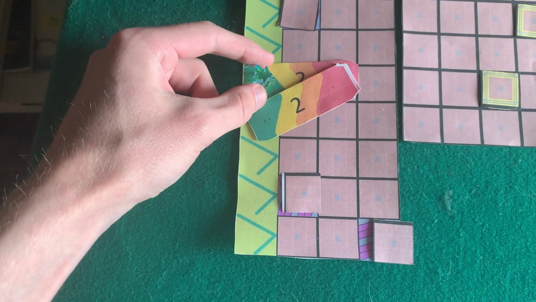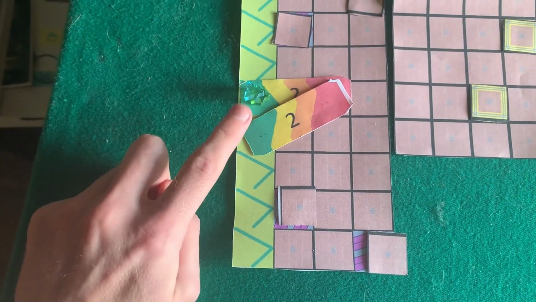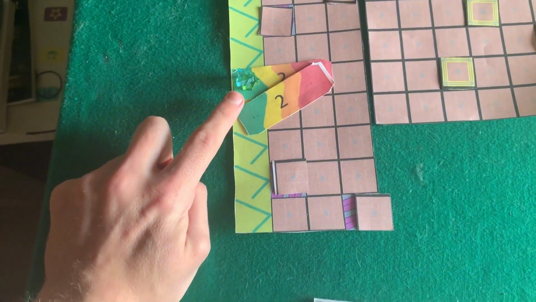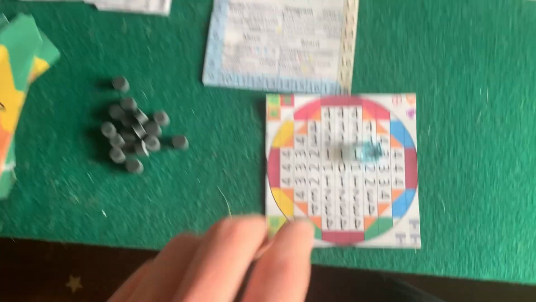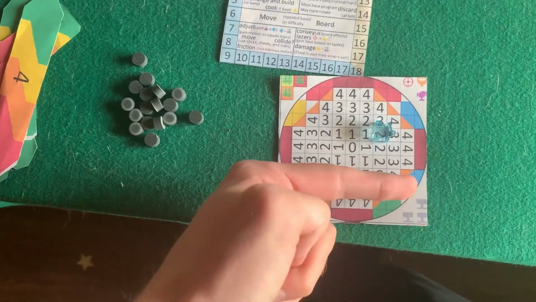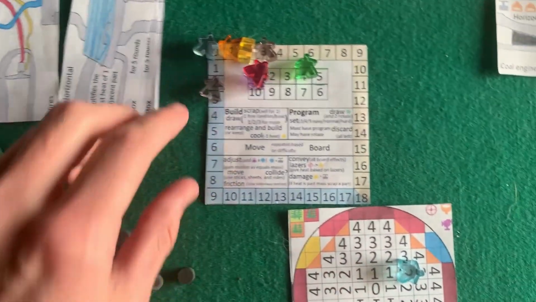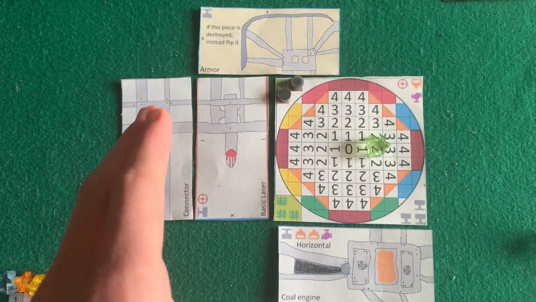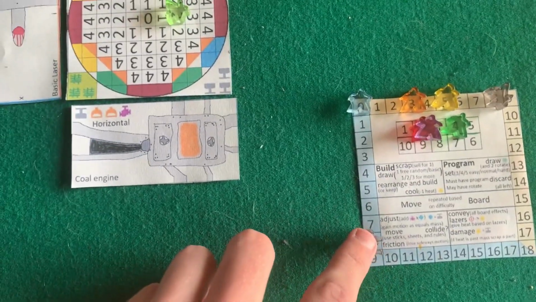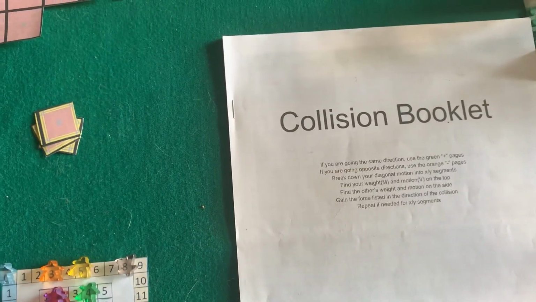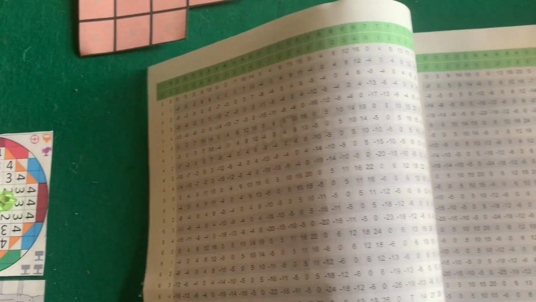And so we will see that we are looking at the speed and weight of these 2 people. Blue has a speed east of 2. Green also has a speed east of 2. Blue I've set up to be just a basic machine, so it has 3 weight, whereas green will have a weight of 8. So once you've found those, you can look in the collision booklet for the correct page.